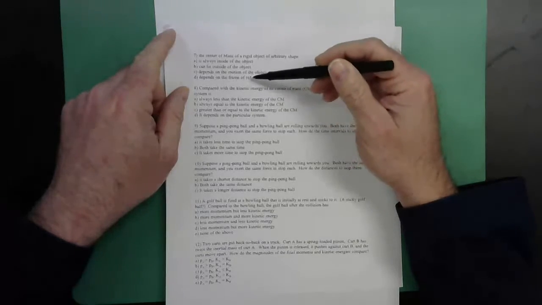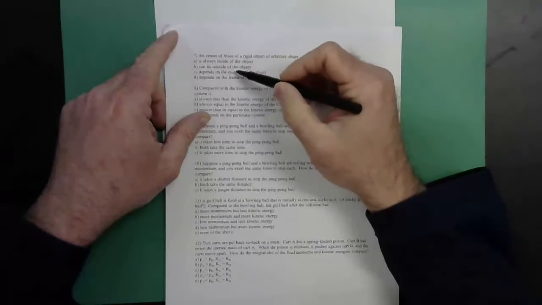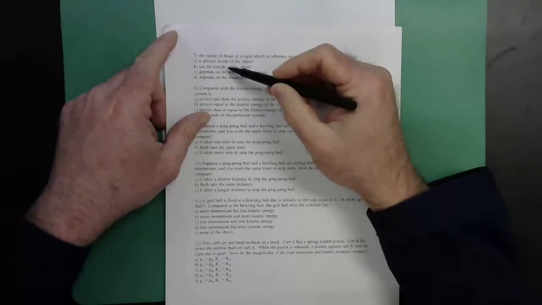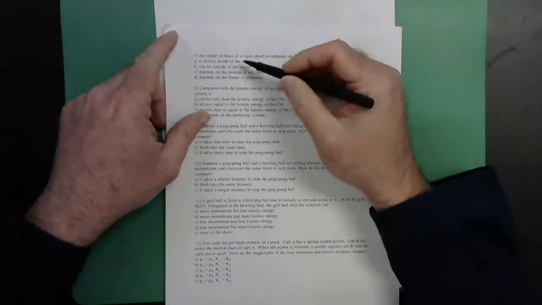And depending on the frame of reference, no matter where you call x equals 0, you'll have a different position value for the center of mass, but it's still the same location on the object, or compared to the object. So actually, the correct answer here is going to be B. Can you think of an object where the center of mass is outside?